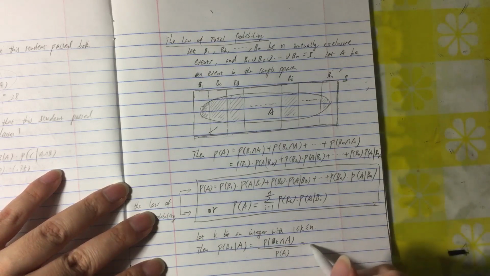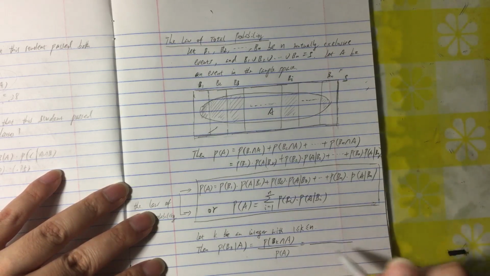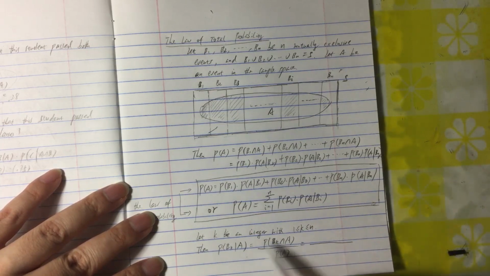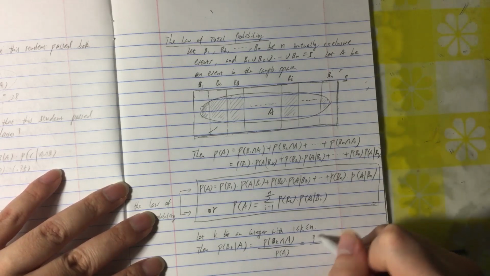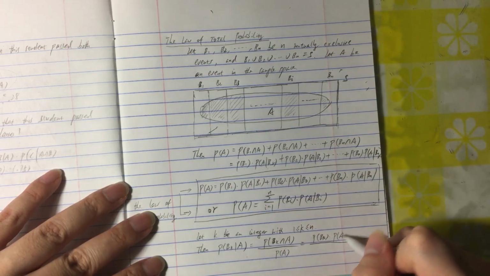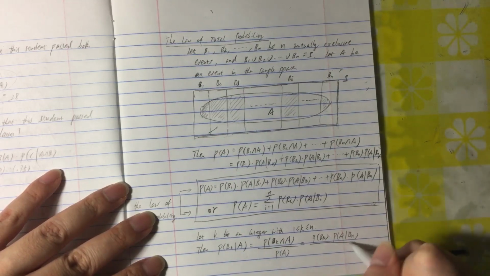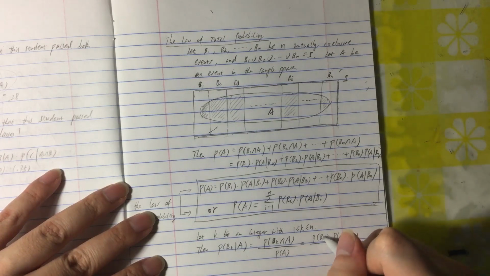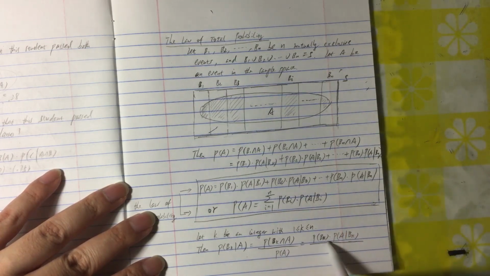For the numerator, if I use the multiplication rule, it can be rewritten as probability of Bk times probability of A given Bk.